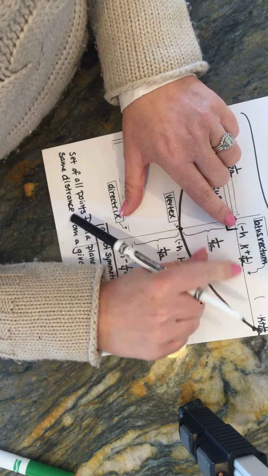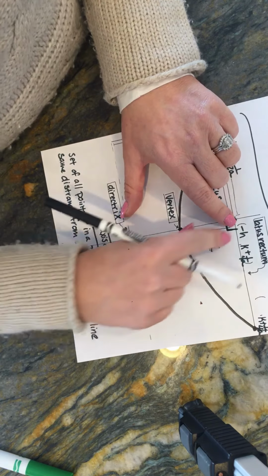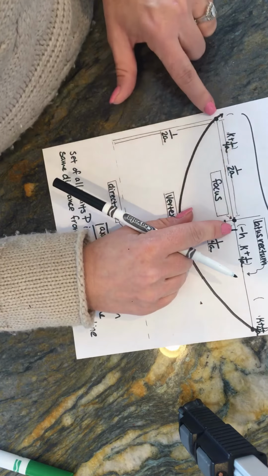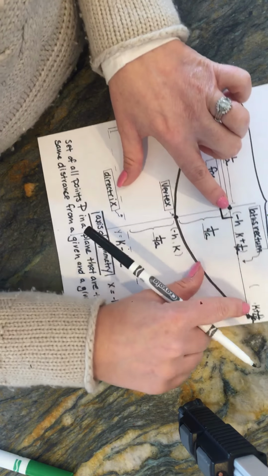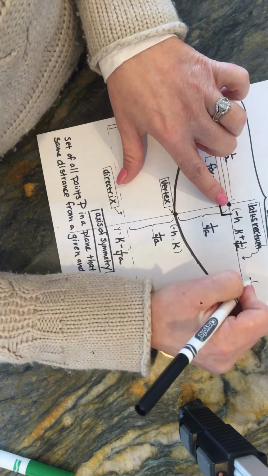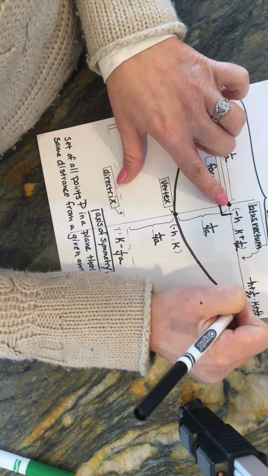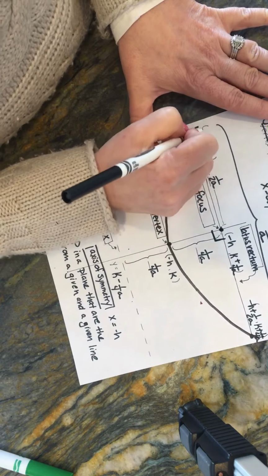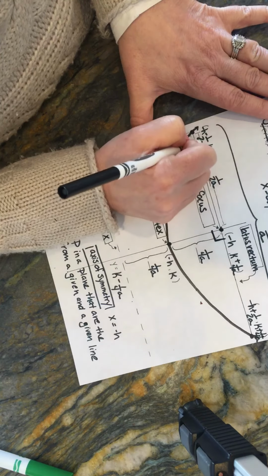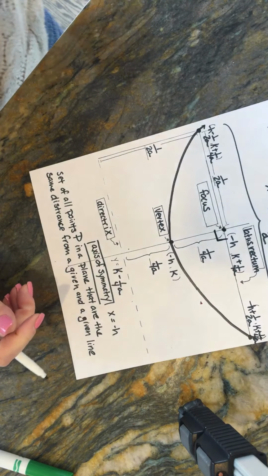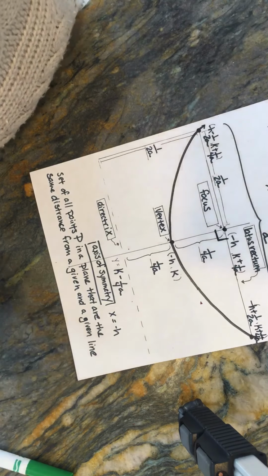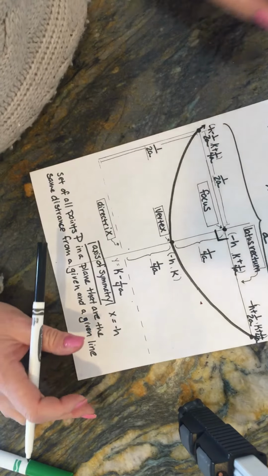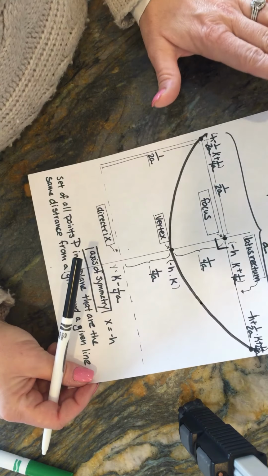But the h has been moved. The h has been moved over an amount of 1 over 2a. So this h will be added, negative h plus 1 over 2a. This h, negative h minus 1 over 2a. So those are our coordinates for the endpoints of the latus rectum. And that's the anatomy. So that was the review from our previous class.